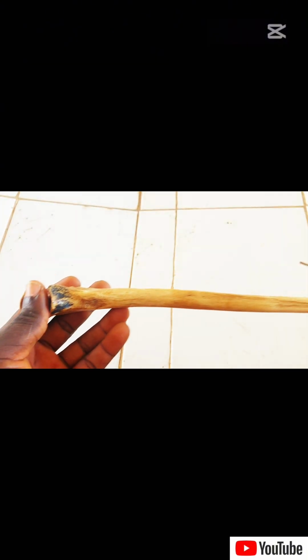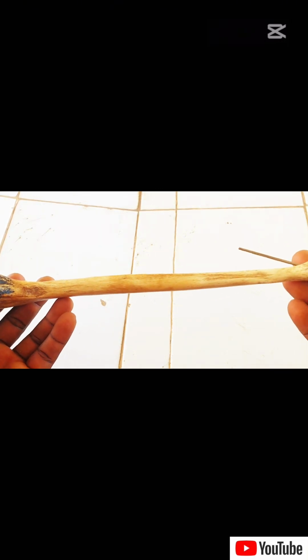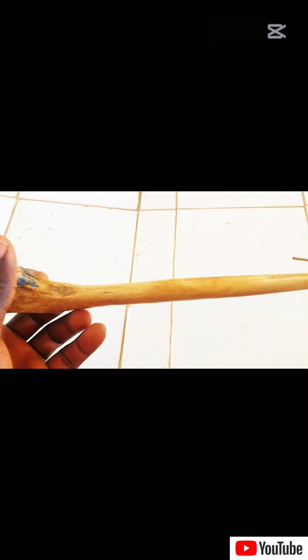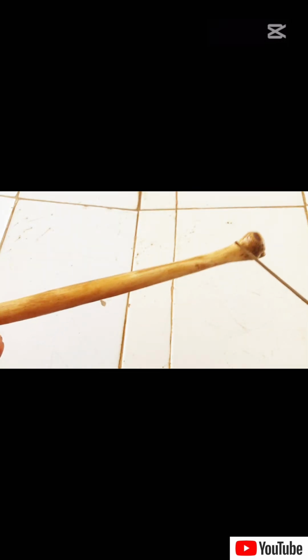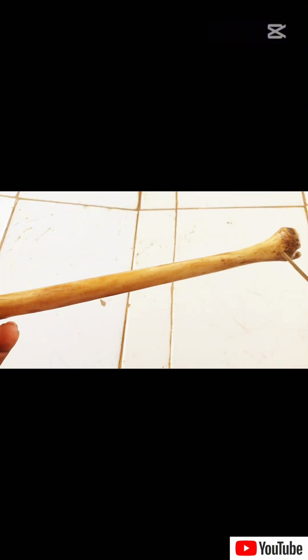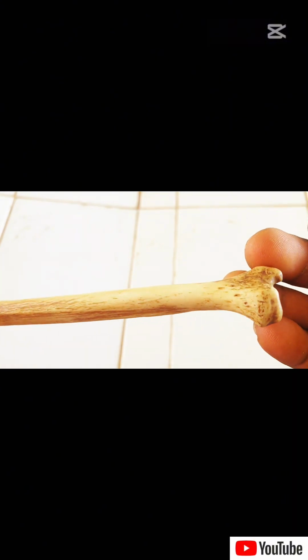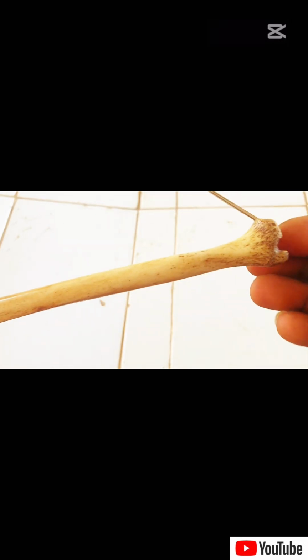Recall that the shaft of the ulna is the long portion of the ulna. It extends from the ulnar tuberosity proximally to the head of the ulna. Here is the head of the ulna. It is the enlarged distal end of the bone. Look at it. It is the end or the head of the ulna per se, the enlarged head of the distal end of the ulna.